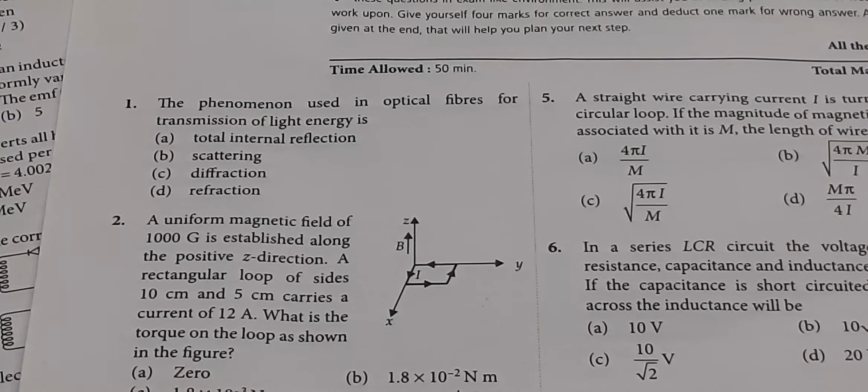The angle between the area vector and B is 0, since both are in the same direction. Now torque equals I A cross B, the area vector cross the B vector. The cross product gives sine 0, which means both act in the same direction, so the torque will be 0 here.